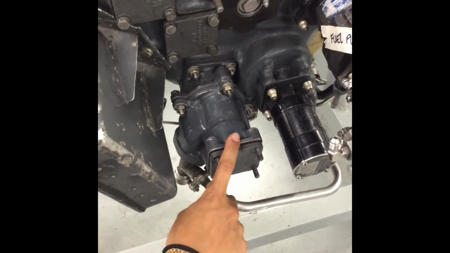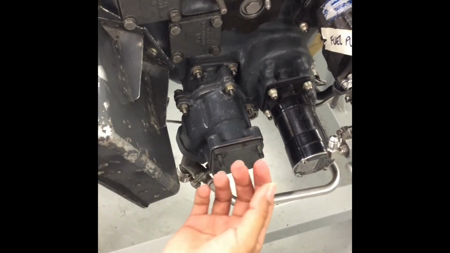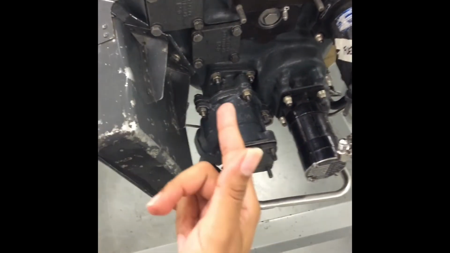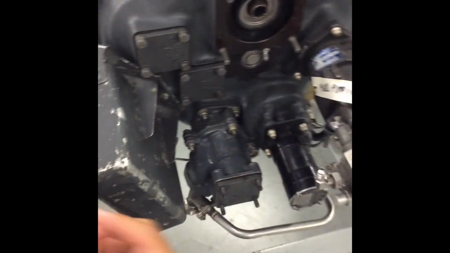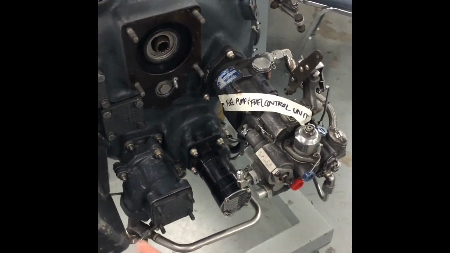And this also has a scavenge pump, which has one internally in the housing and one externally mounted. This is assisting with the return path for the oil.